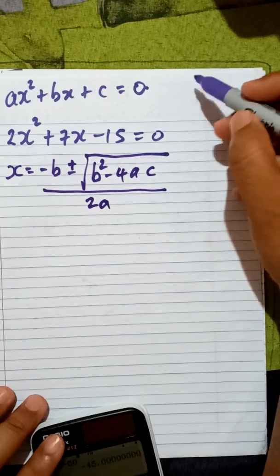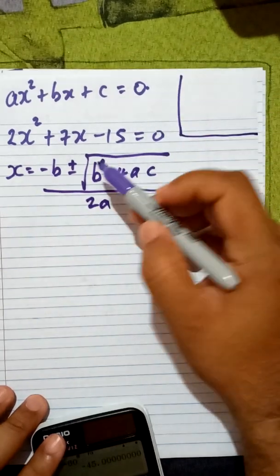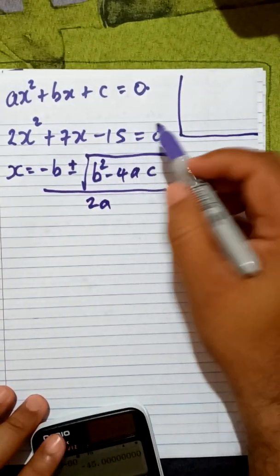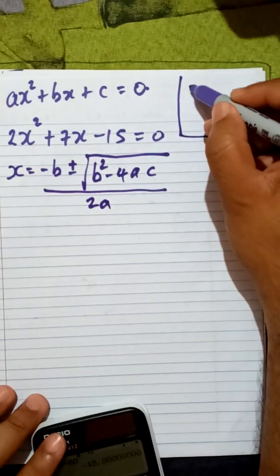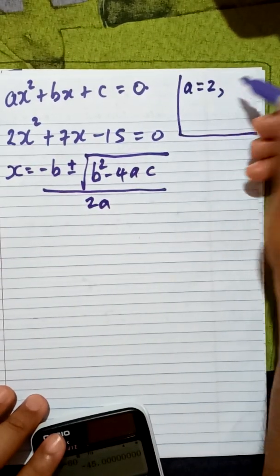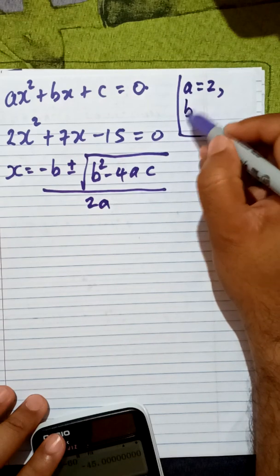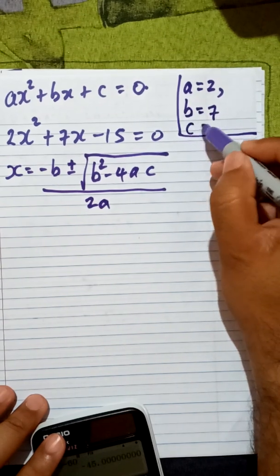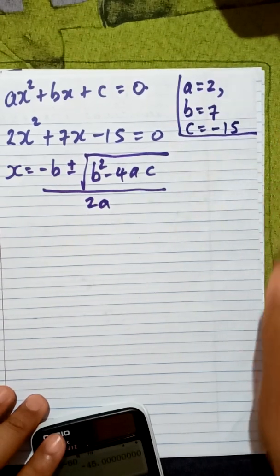Now clearly, from previous videos we realize that a is equal to 2, b is equal to 7, and c is equal to negative 15.